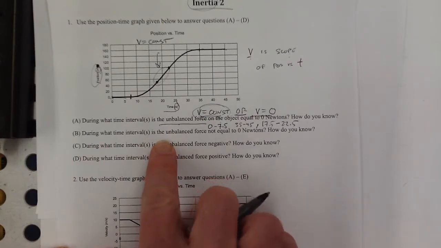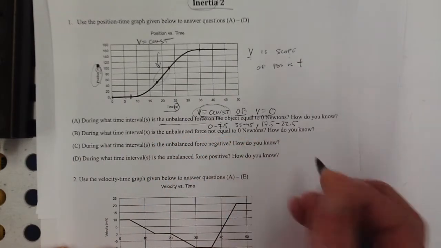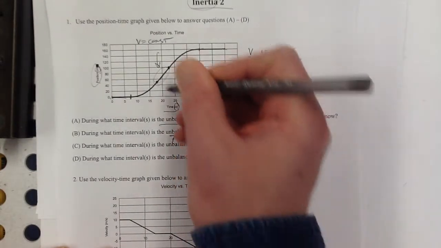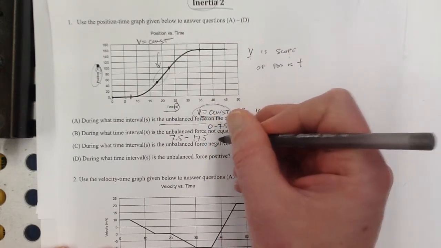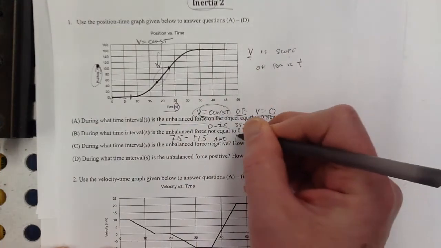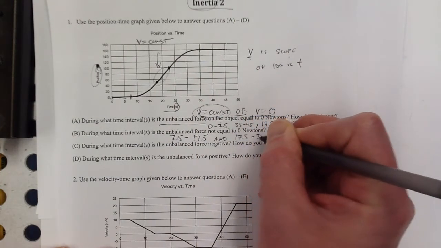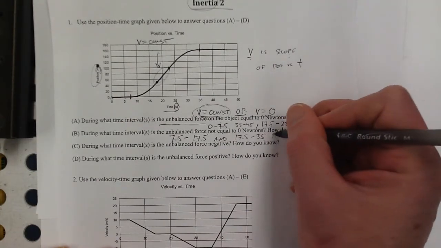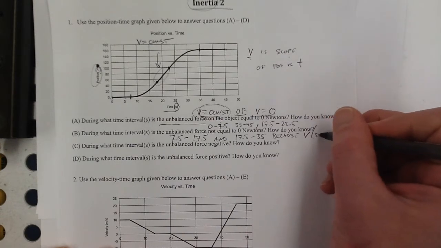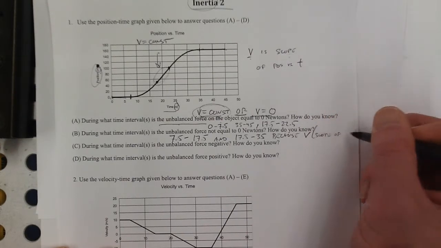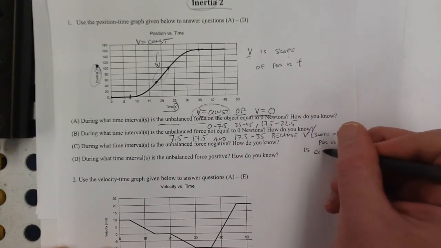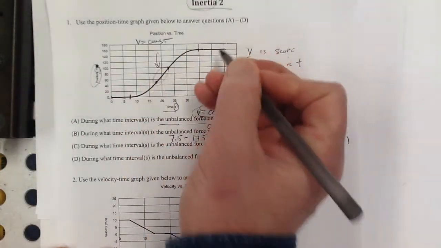During what time intervals is the unbalanced force not equal to 0? So that would be all the other places, right? 7.5 to 17.5, and from 17.5 to 35. How do we know? Because the velocity, which is the slope of our position versus time, is changing. The slope of this is changing. This is bending, which means the slope is changing.